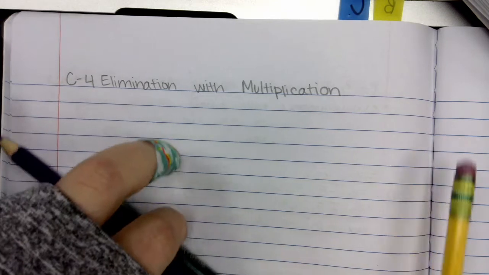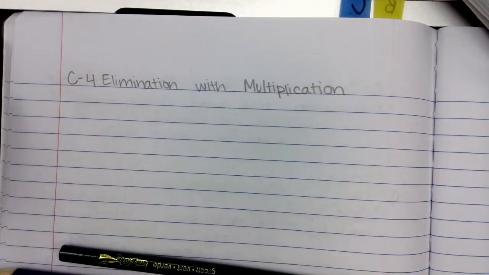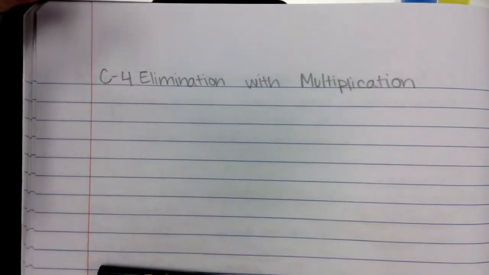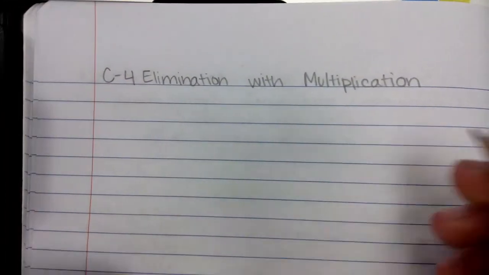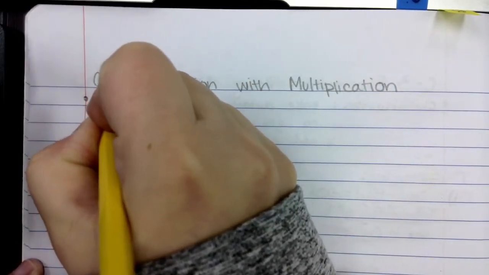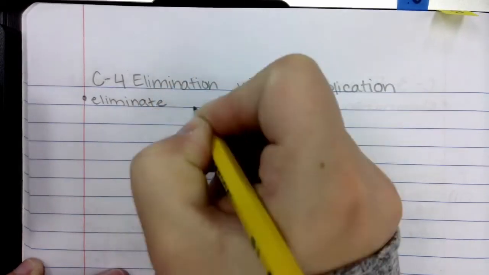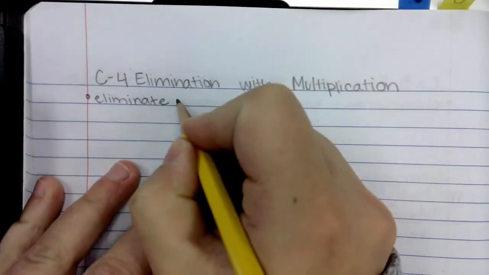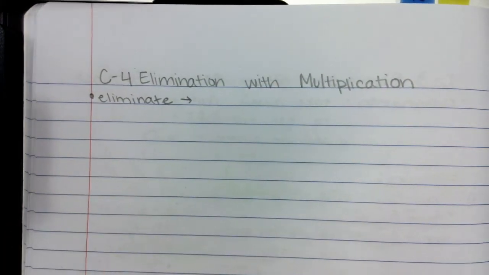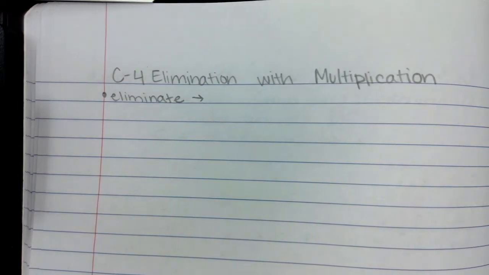Alright, so C-4, elimination with multiplication. We're going to start by talking about elimination again. We talked about eliminate yesterday, and we came up with a lot of words. Who remembers one of the words that eliminate could be replaced with? We have eliminate. What else? Get rid of. Dante said take away. Take away.